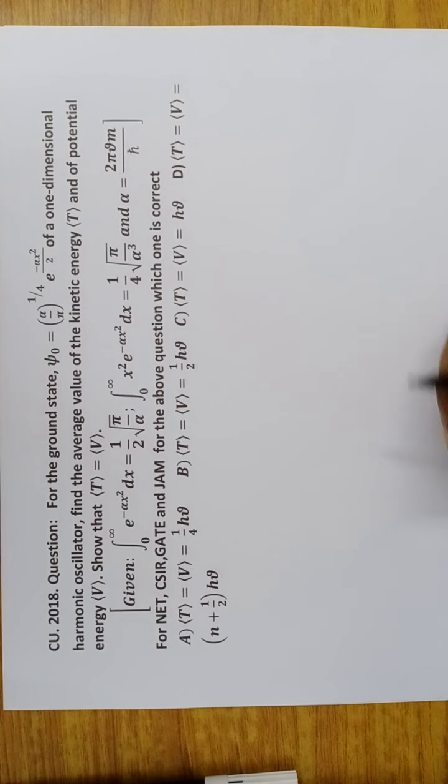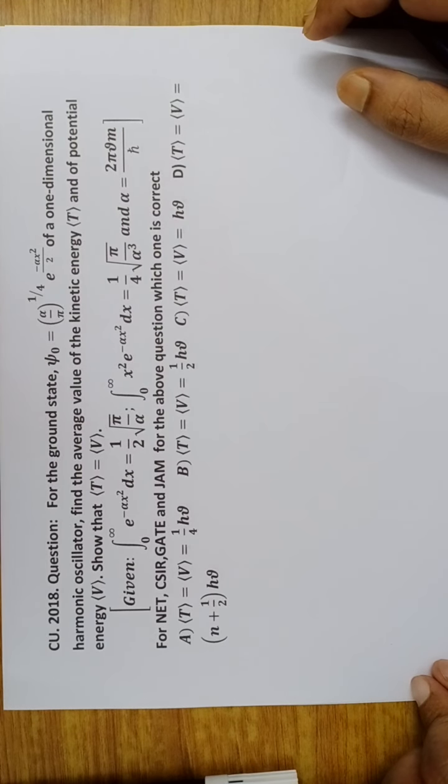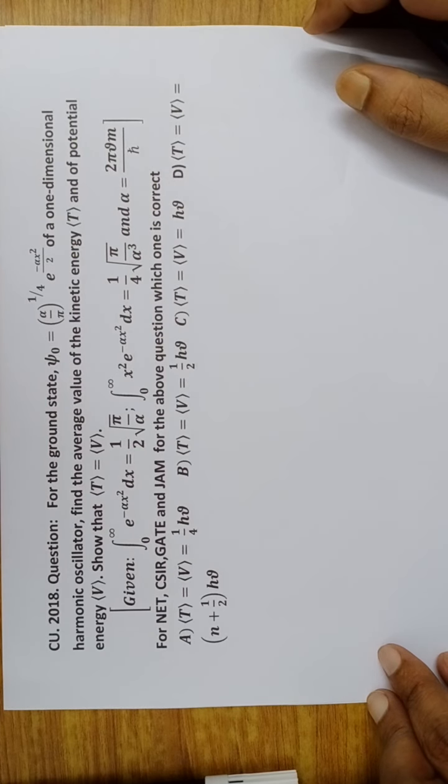Hello friend, today I am discussing the quantum problem, which is very important for CSIR, NET, GATE, JAM and also for university, and this is also very important for Calcutta University. Okay, and it is a problem taken from 2018 of Calcutta University.